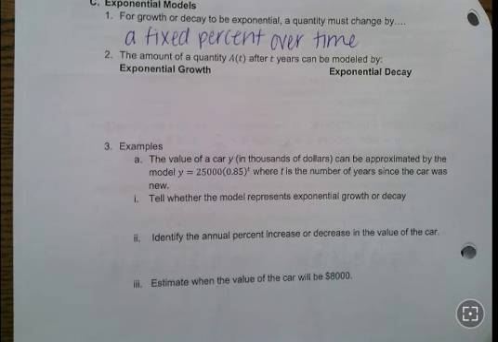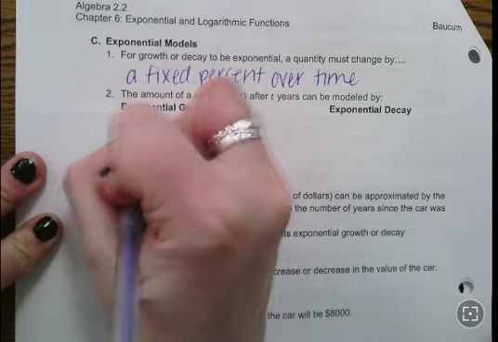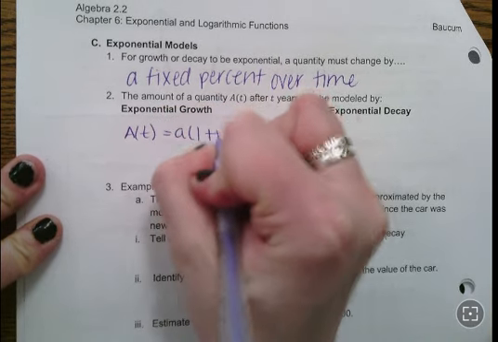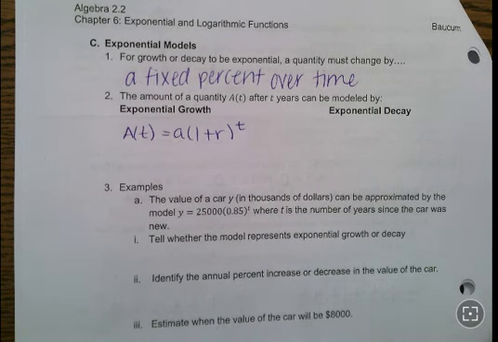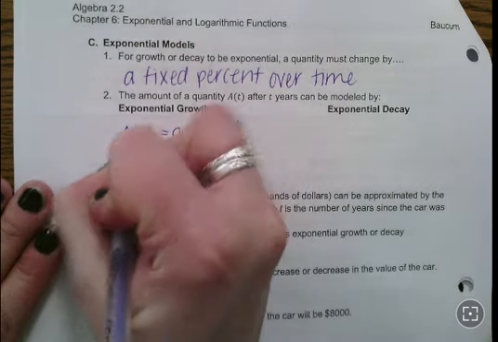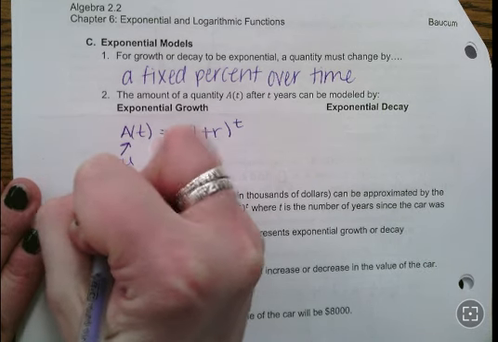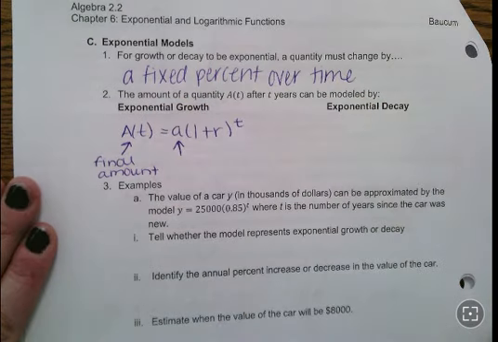Okay? And so we have here the amount of quantity A of t after t years can be modeled by, for exponential growth, A of t equals, this is the formula that you're going to use. Okay? And let me explain what these parts are. And these will, by the way, be given to you on your test. A of t is your final amount of whatever you've got.